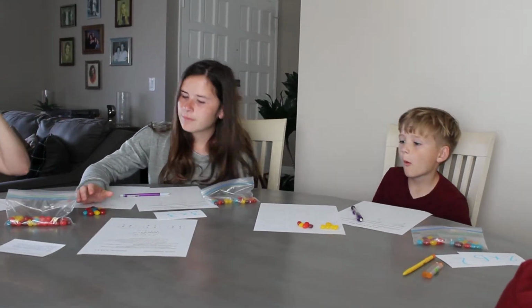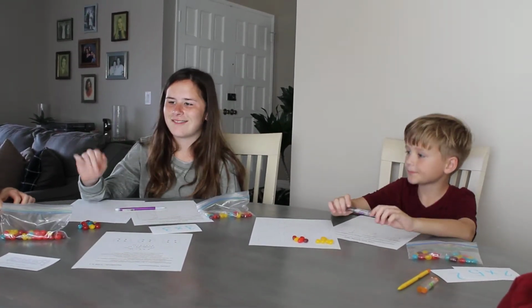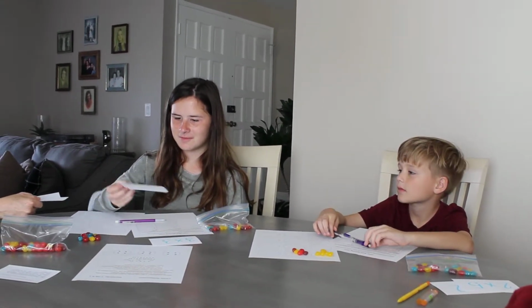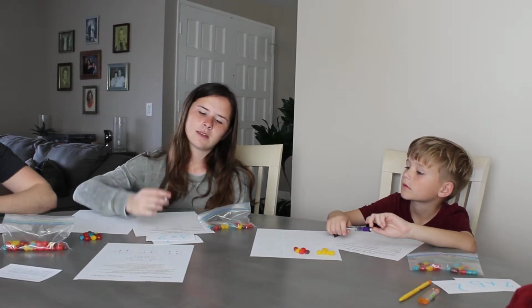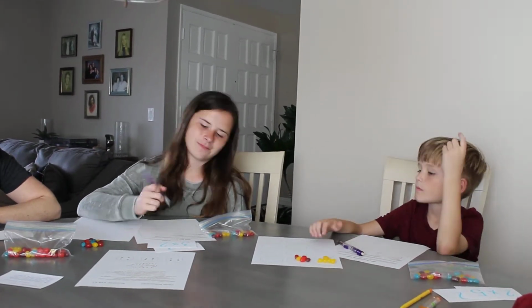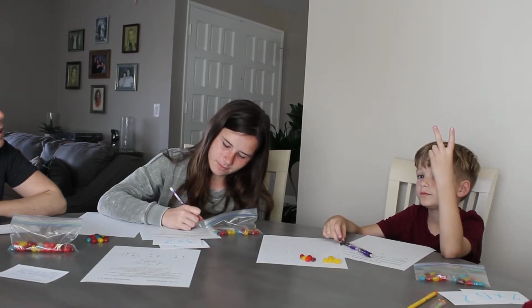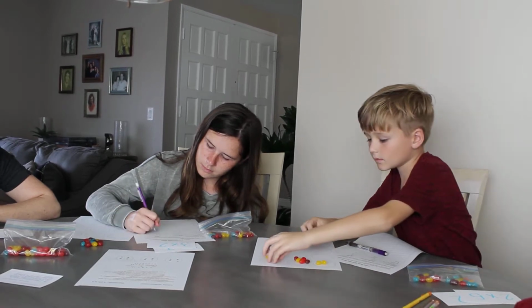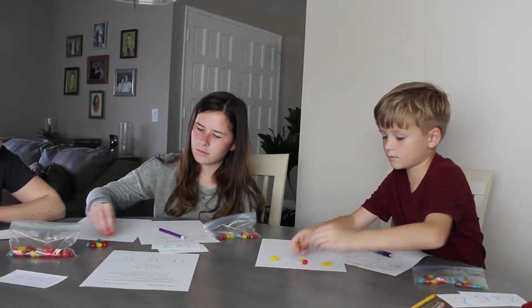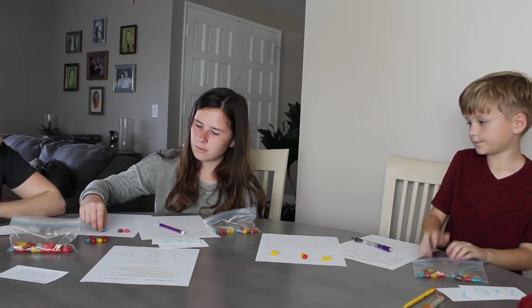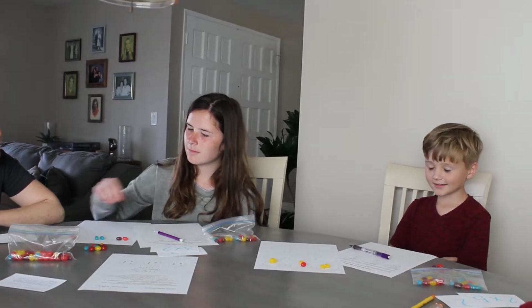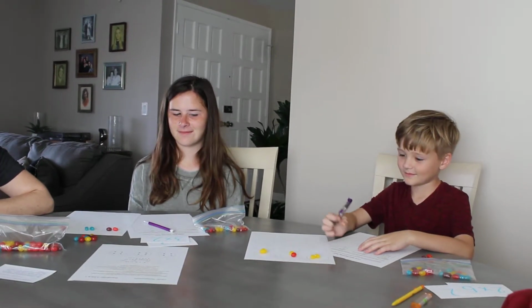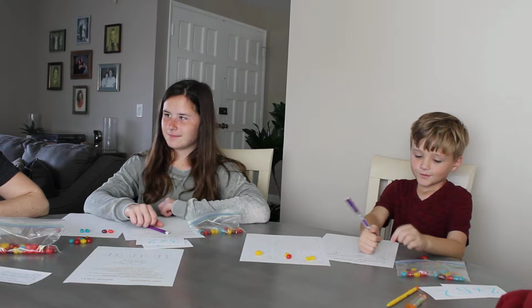No. Okay, clear your board, Lily's turn. 3 times 2. 3 times 2, what does that mean? 3 groups of 2. Correct. How do you write 3 groups of 2, Oliver, in addition form? 3 groups of 2 in addition form. Good. Now let's write it on our grid. 3 groups of 2. How do we write that addition way?